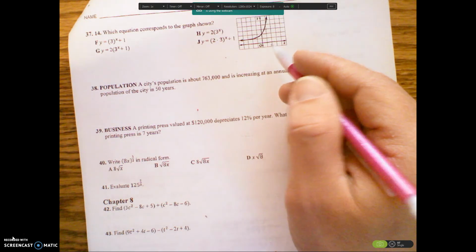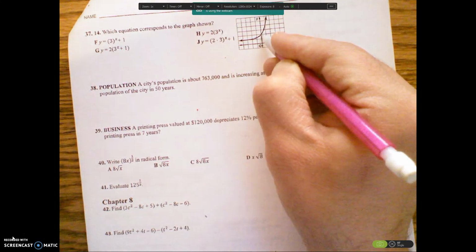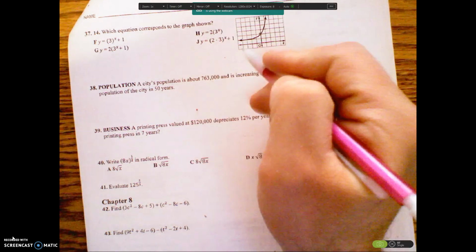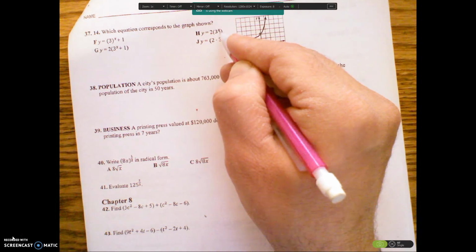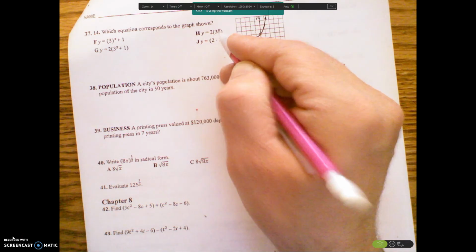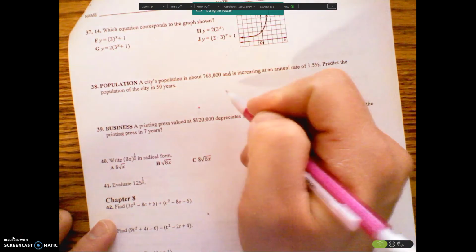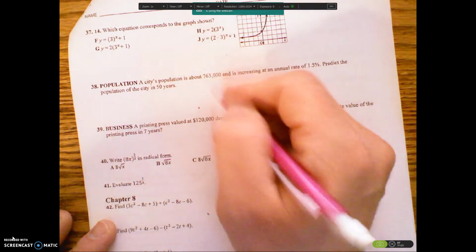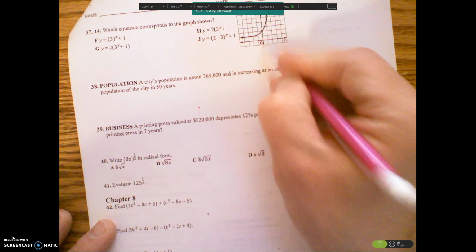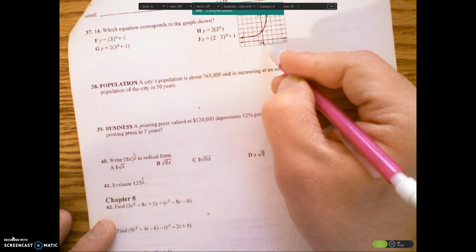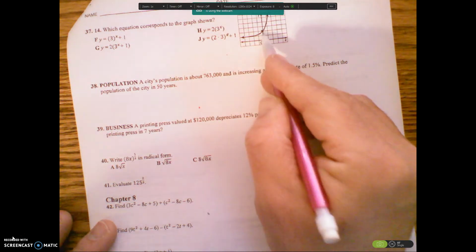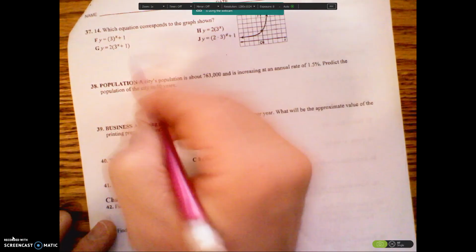So I see it's crossing at 2. And if I put 0 in for x here, I really don't like how it's written, but if I put 0 in for x here, that makes it 3 to the 0, which is 1, and 2 times 1 is 2. So I kind of like this one. I don't like this one. This one, if I plugged in 0, right, I'm thinking y-axis here, okay, and that means the x value is 0. So if I plug in 0 here, that becomes 1 plus 1, which is 2, so I guess this could be the answer.